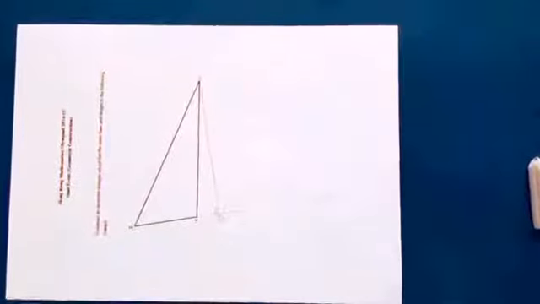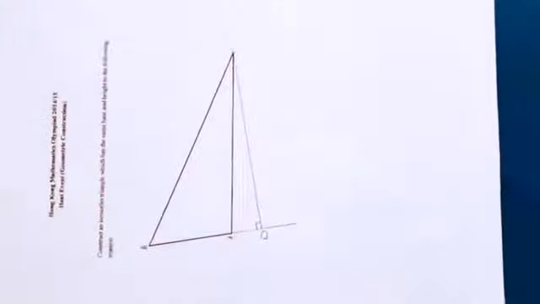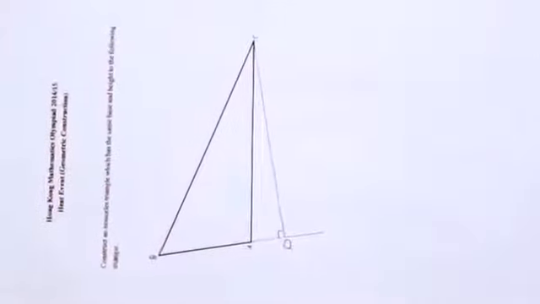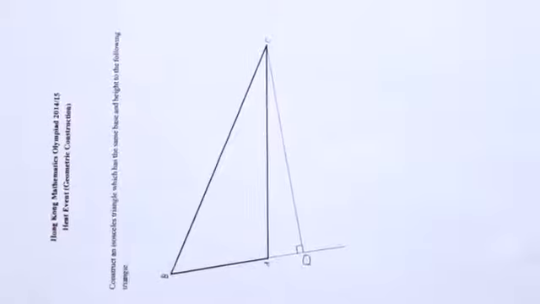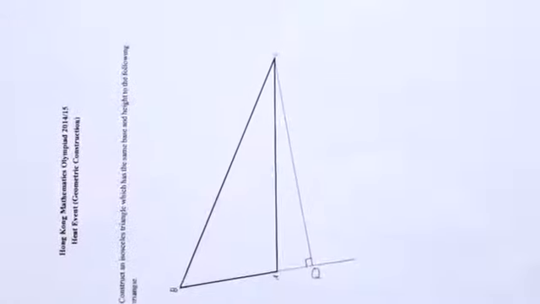Hi, my name is Jang, and today in this video, I'll be showing how to draw the constructions of the following question that is displayed here. The question reads, construct an isosceles triangle which has the same base and height to the following triangle.